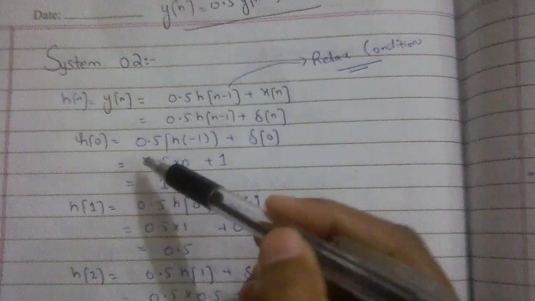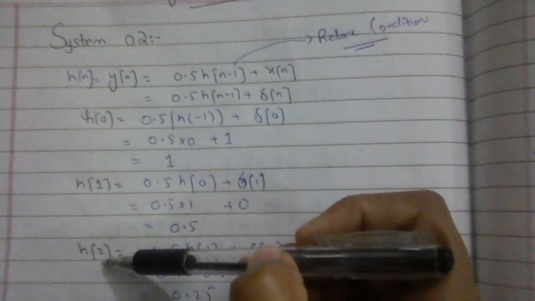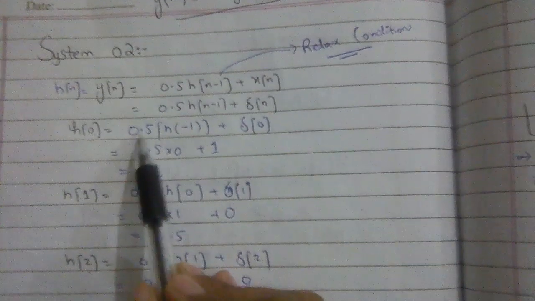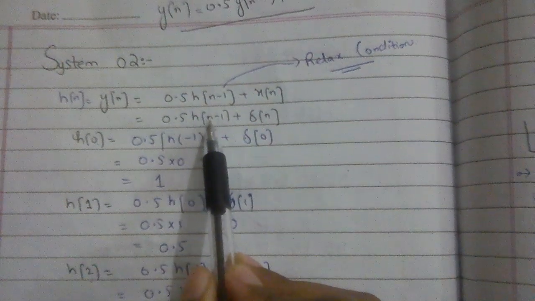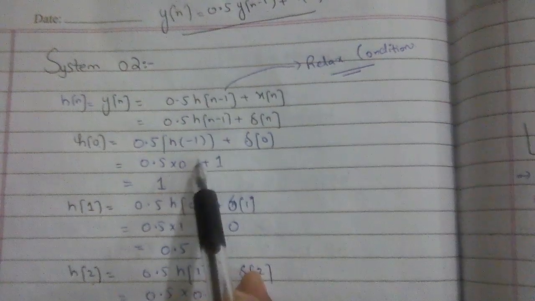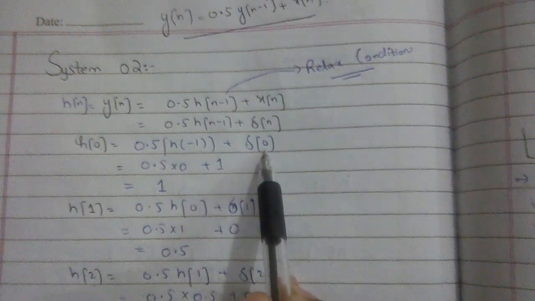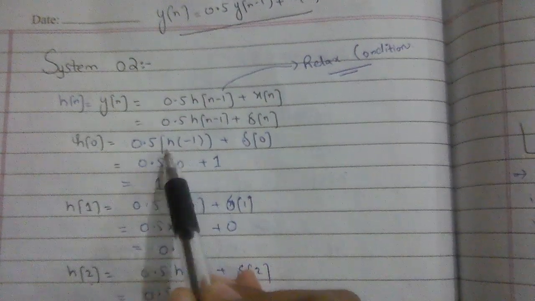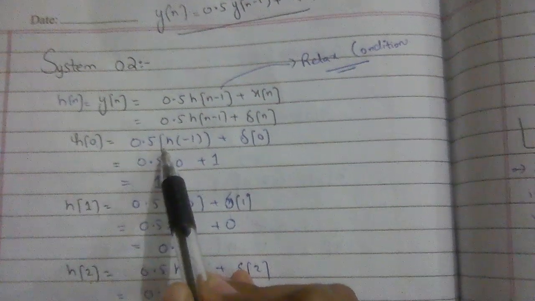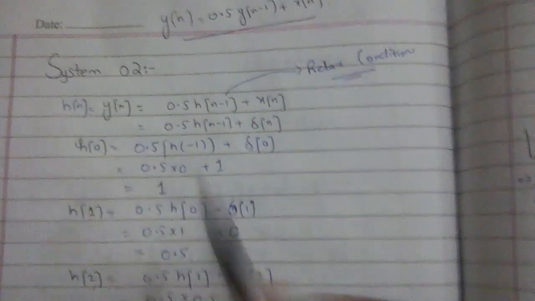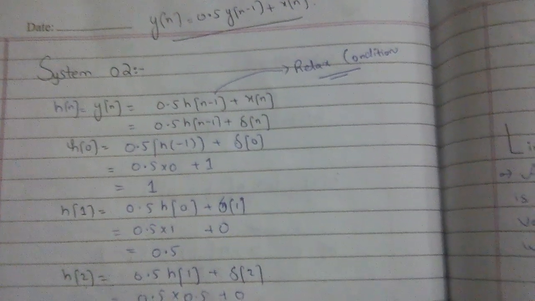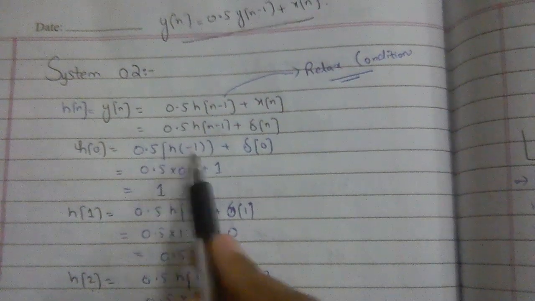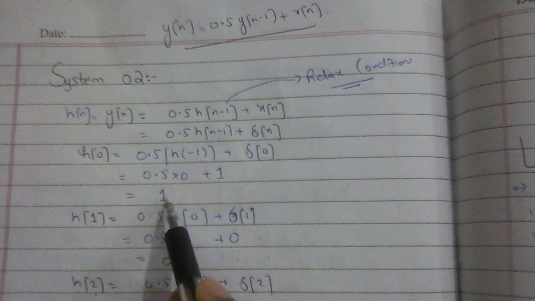Now I will put different values of n, 0 and 1 and 2, and discuss this. For n is equal to 0, h of 0 is 0.5 h of 0 minus 1, which is h of minus 1, plus delta of 0. I know that delta of 0 is 1, but h of minus 1 means the system's output at minus 1, and as I have said that we have assumed relaxed conditions, the system's response before 0 was 0, so h of minus 1 is 0, and 0.5 multiplied by 0 is 0, so the answer is 1.